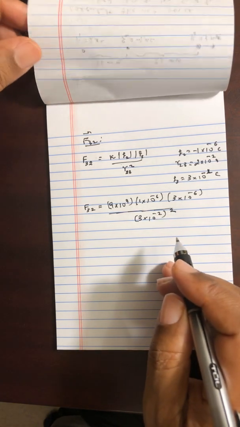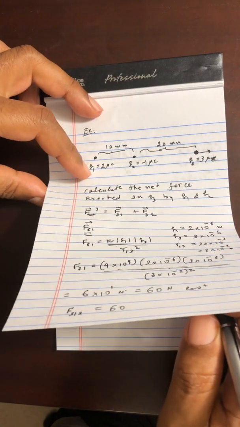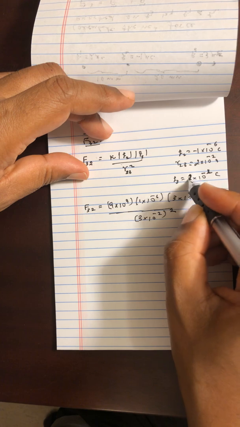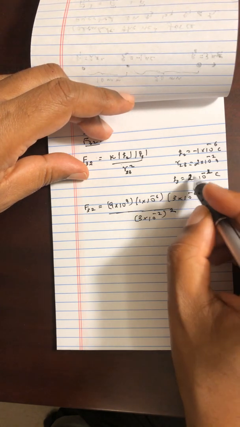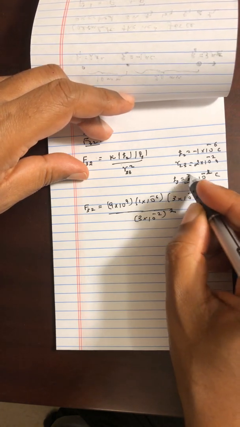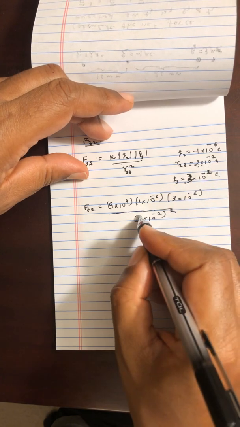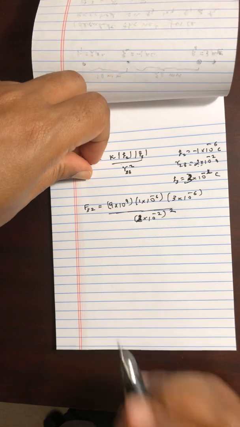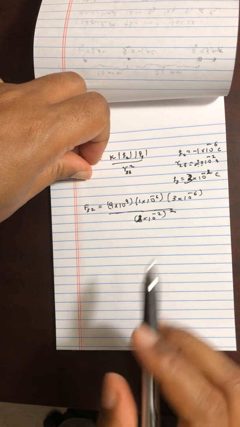Oh, is the distance 3 between... no, it's just 2, I'm sorry. The distance between 2 and 3 is just 2. Oh, this is a charge, I'm sorry, this is a charge, I'm right, this is 2 over here. Okay. All right, so let's look at the numbers.